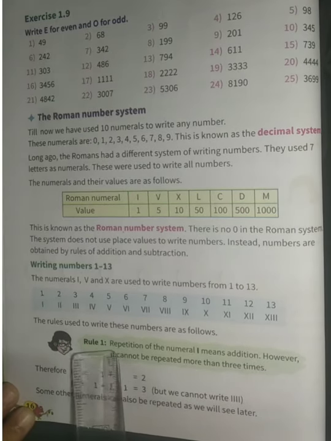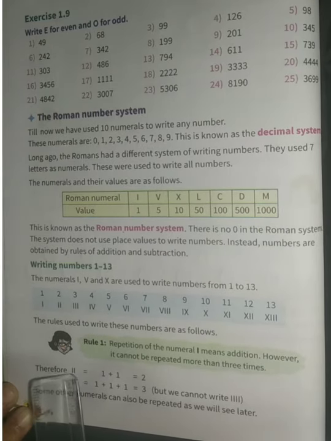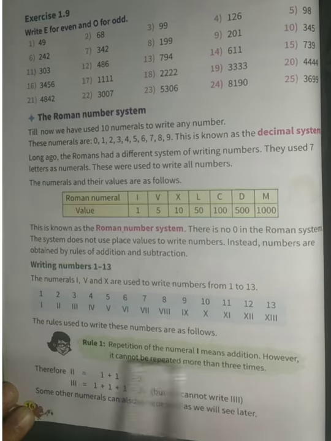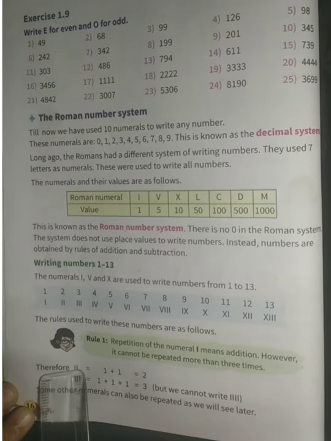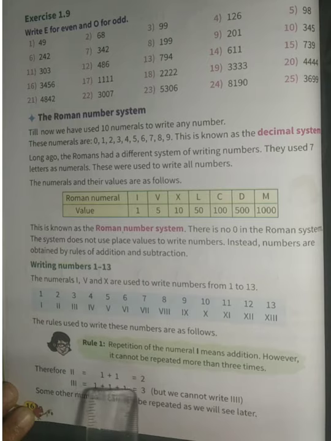So here rule 1 says that repetition of numeral I means addition. This numeral I is 1, double I is 2 and triple I is 1 plus 1 plus 1 is equal to 3. Okay. But we cannot write I 4 times. It cannot be repeated more than 3 times.